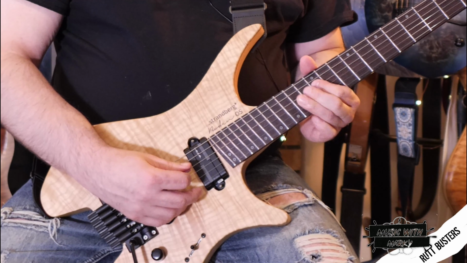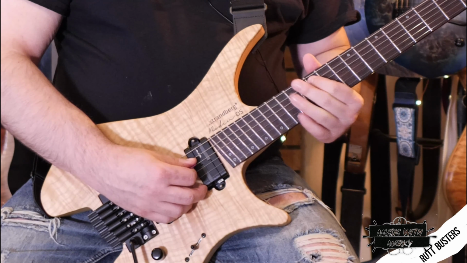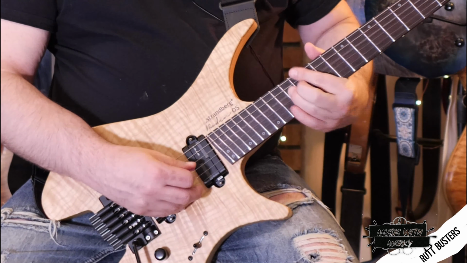1, 2, 3, 4, 5, 6. 1, 2, 3, 4, 5, 6. And then resolving with a root. So I'm mixing up ideas. I'm mixing up linear to pentatonic. I'm jumping up to notes that aren't the ones you would normally do when you kind of work your way up the steps of the riff.